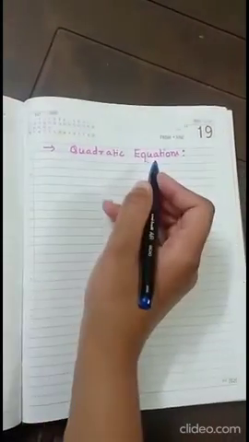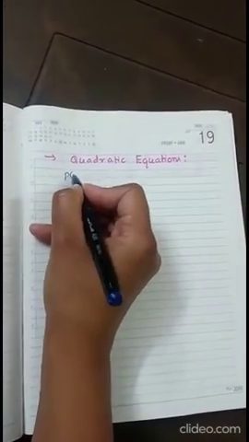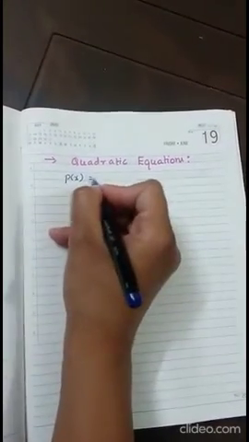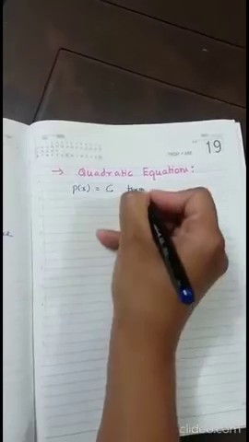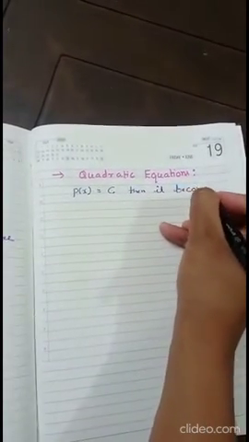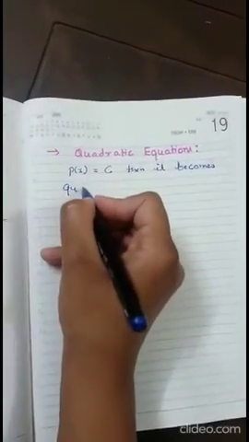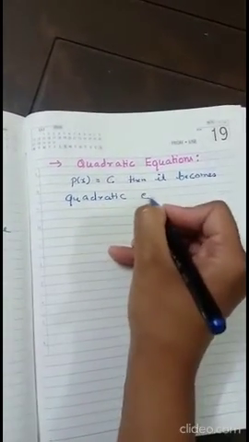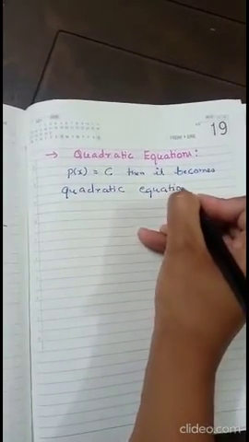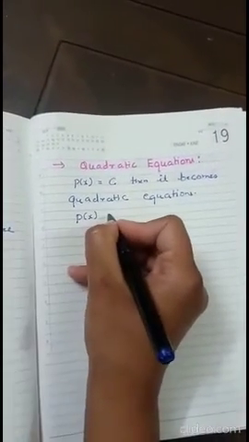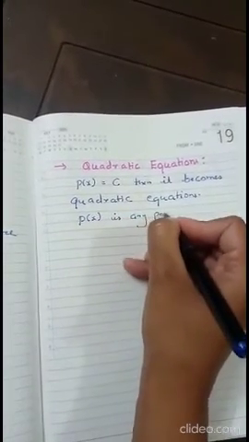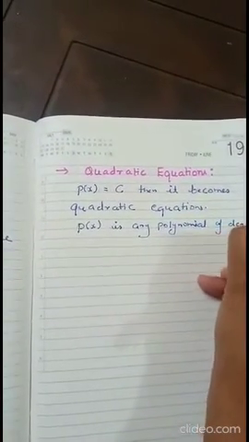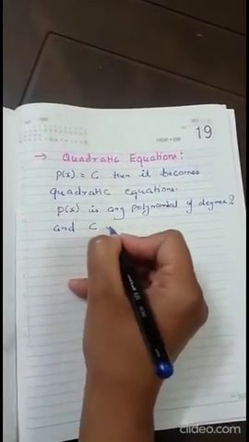Now, what is quadratic equation? If we equate the polynomial px, which is a quadratic polynomial, to a constant value, say c, then it becomes quadratic equation, where px is any polynomial of degree 2 and c is a constant.